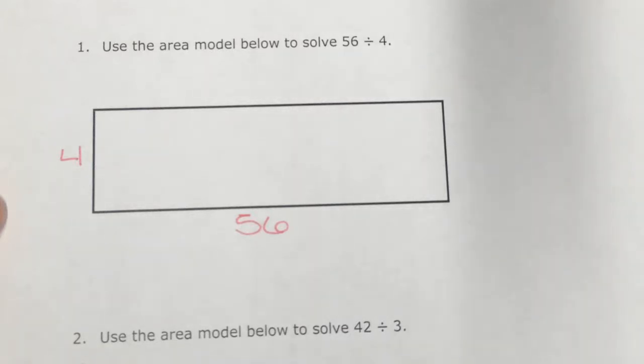In class we talk a lot about making sure we're using our friendly numbers, our numbers that we know how to work with comfortably. We really like to use hundreds, we like to use tens, we like to use fives, we like to use twos. So if I tried to put in a group of 100 into 4 different groups, that would be 400 things. I only have 56, so I know that that's not going to work.